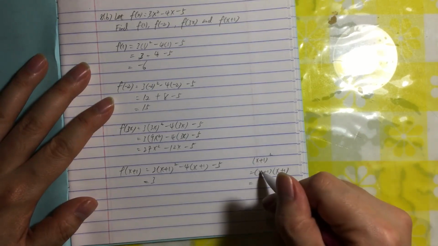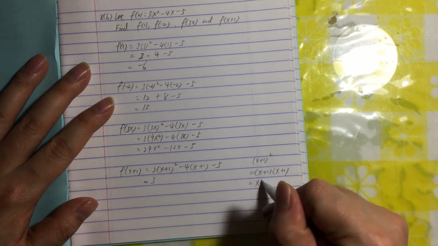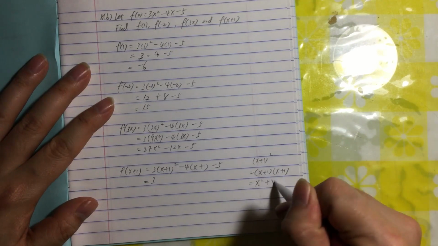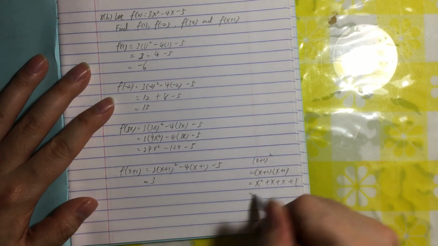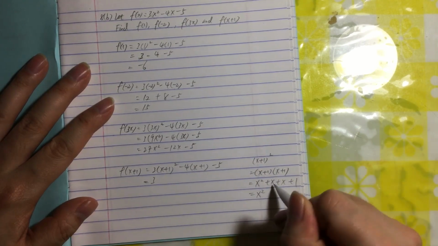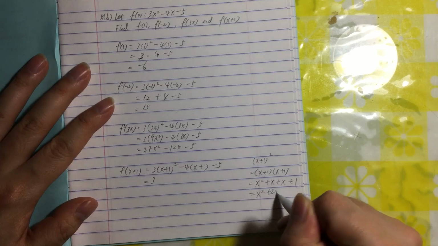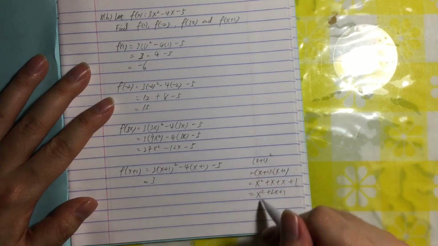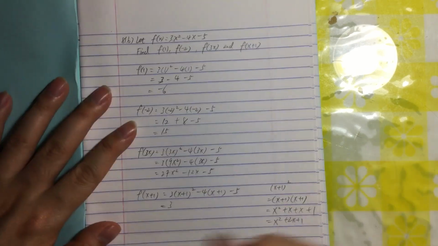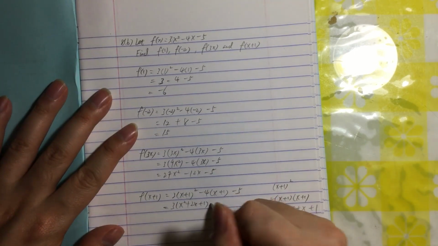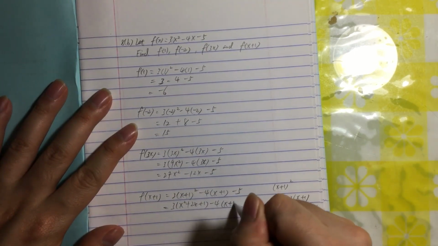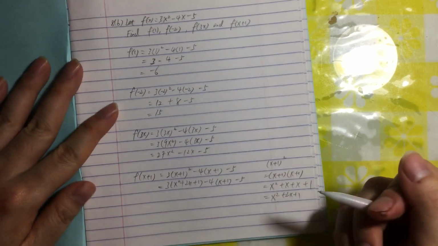Then distribute. s times s is s squared. s times 1 is s. 1 times s is s. 1 times 1 is 1. Then combine like terms. s plus s is 2s. So s plus 1 squared is s squared plus 2s plus 1. Do the exponent first.